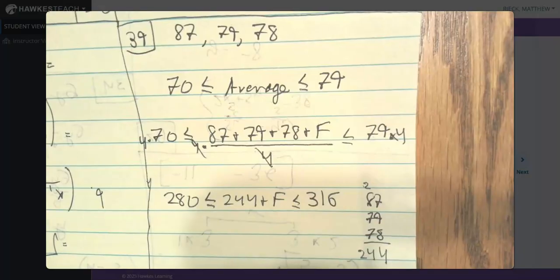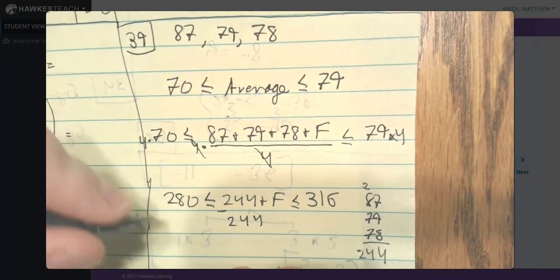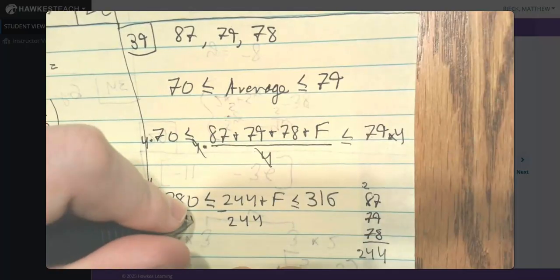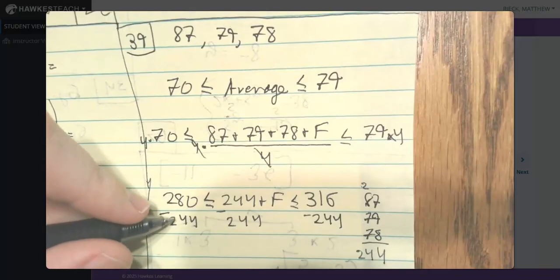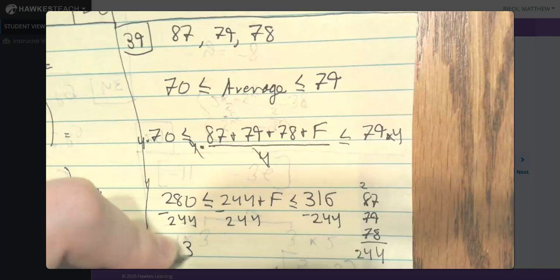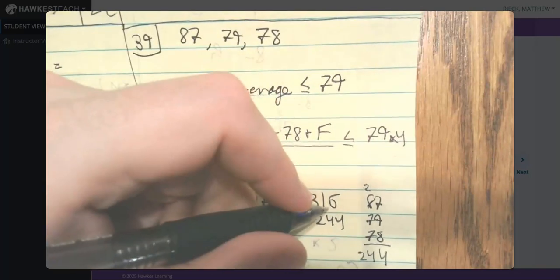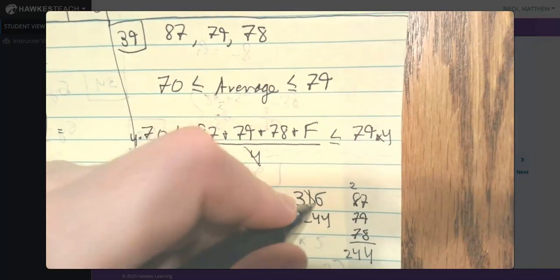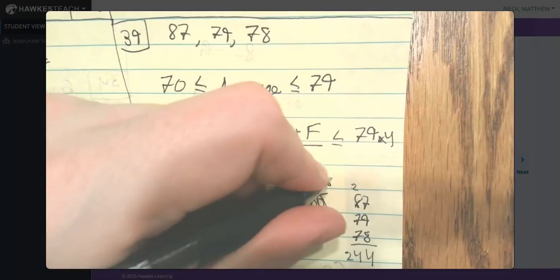Alright. So then to figure out what the grade is, we can subtract 244 from each side. So 280 minus 244, so that's going to be 36. So less than or equal to F, which is less than or equal to 316 minus 244. So that's going to be 6.